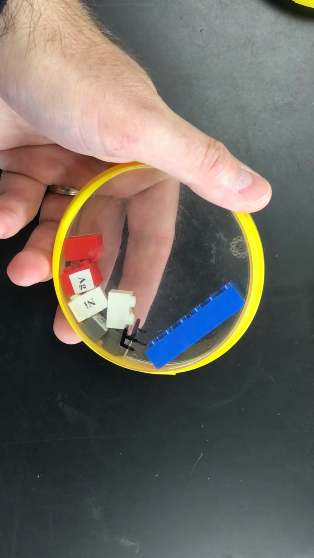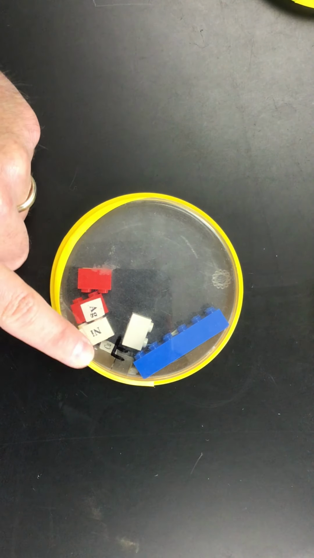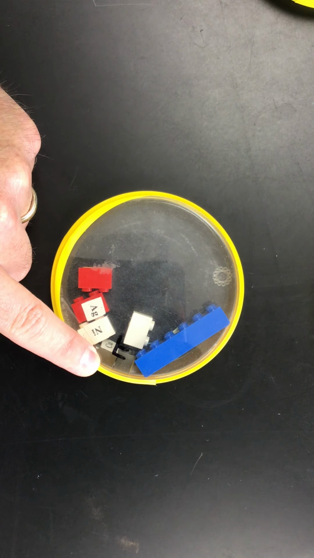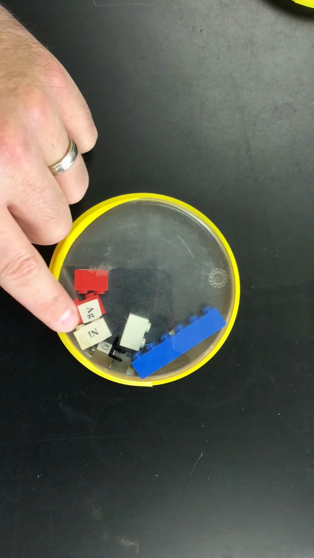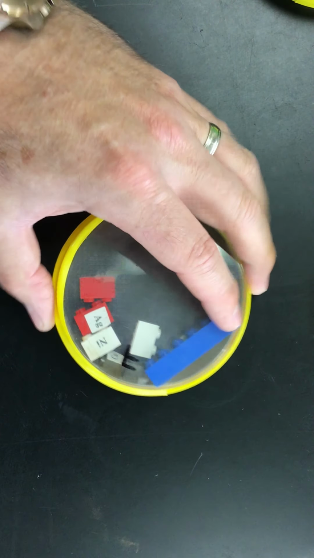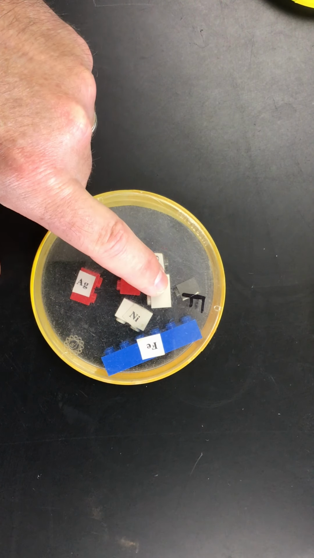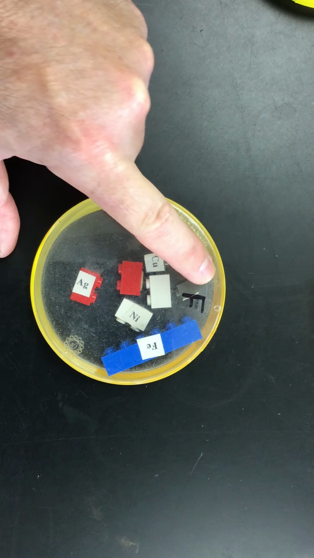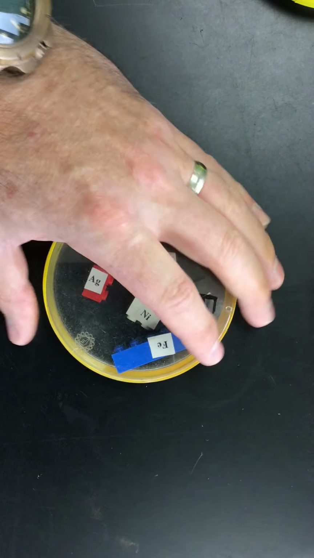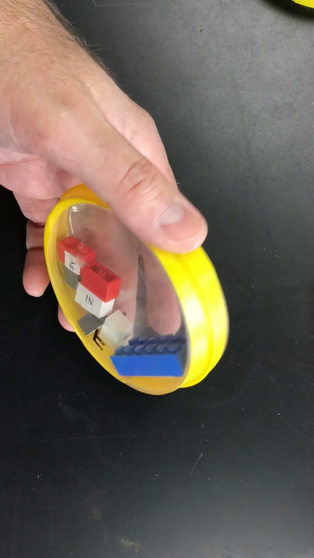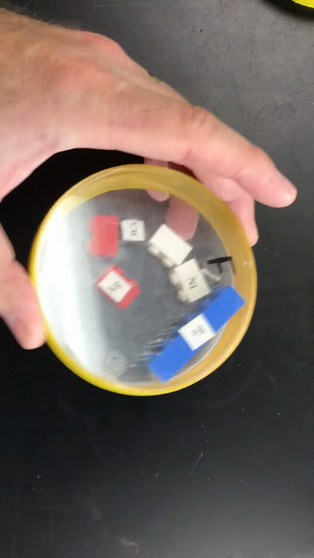This other one here, which is a green color, is another copper. The white one is nickel. So this is nickel, this is nickel, this is copper, this is copper, this is silver, and I think the red one is also silver. Sorry about the technical difficulties.